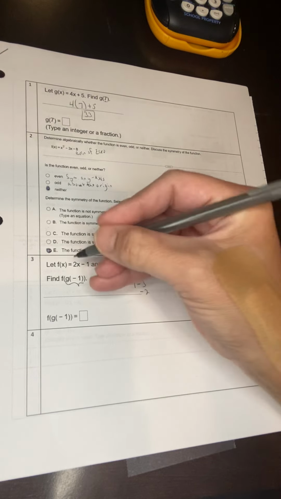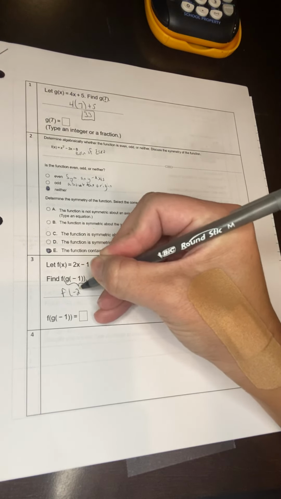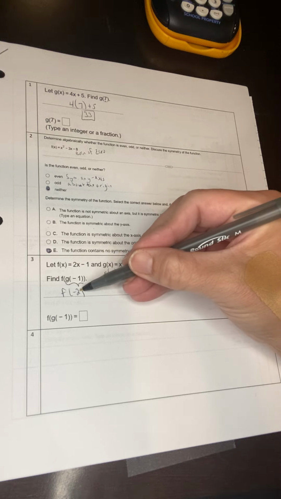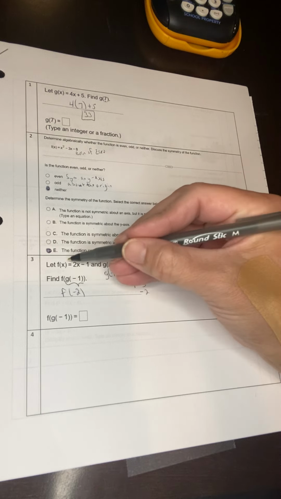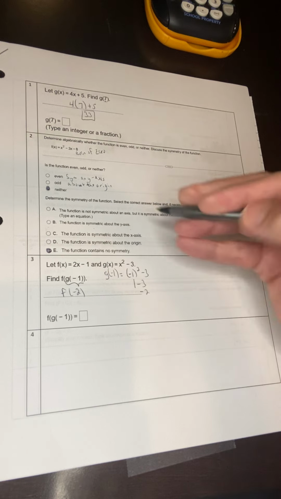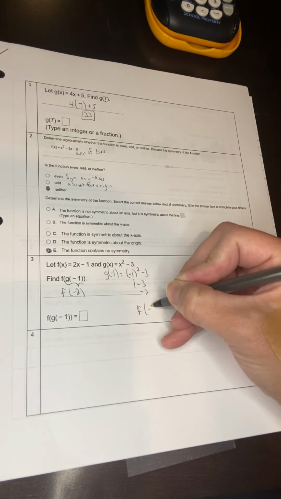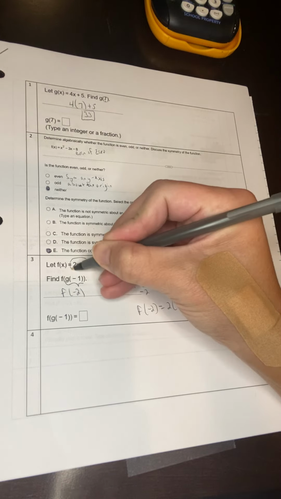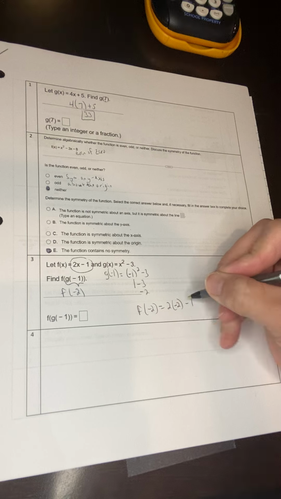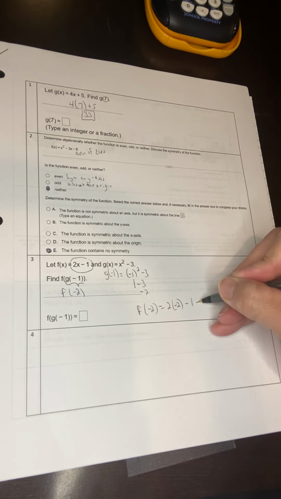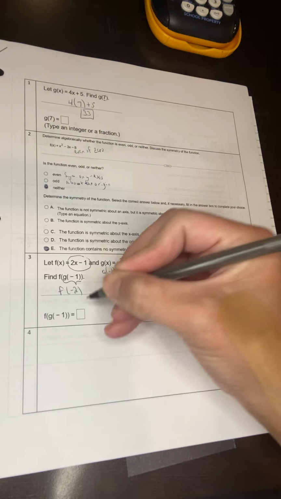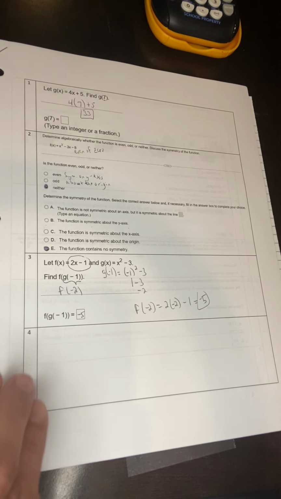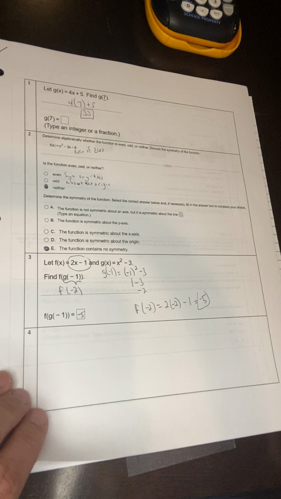Now that's what the g of negative 1 is. So now you're going to find the f of negative 2, because that's what g of negative 1 was. So you're going to go up here and use the f function. f of stuff is 2 times stuff minus 1. 2 times negative 2 minus 1, that's negative 4 minus 1, which is negative 5. All right. Very similar to number 1, except this is called a composite function. You have a function inside of a function.